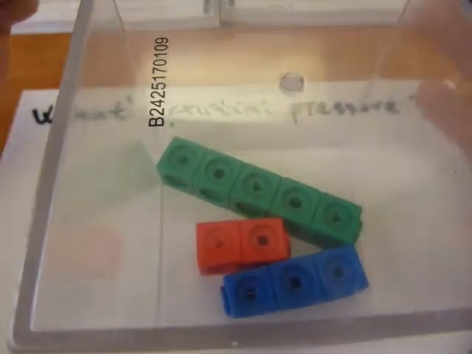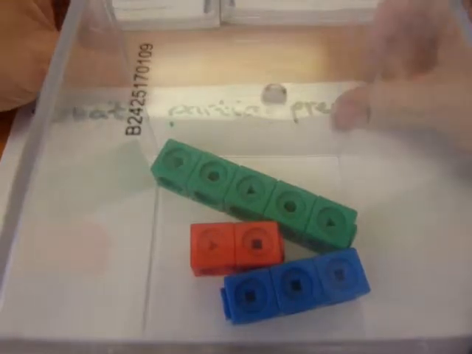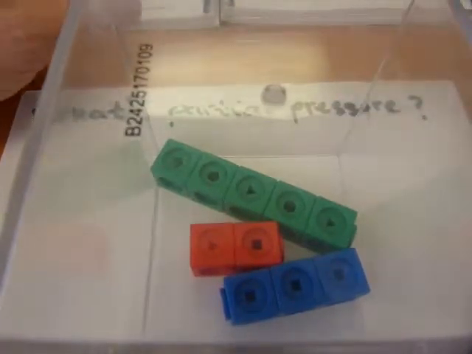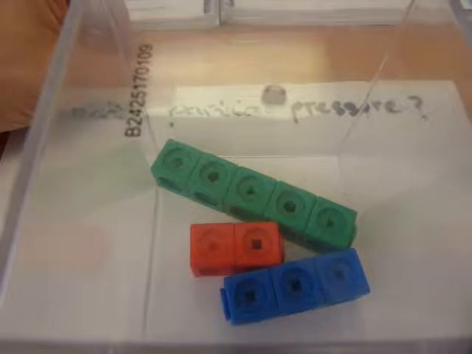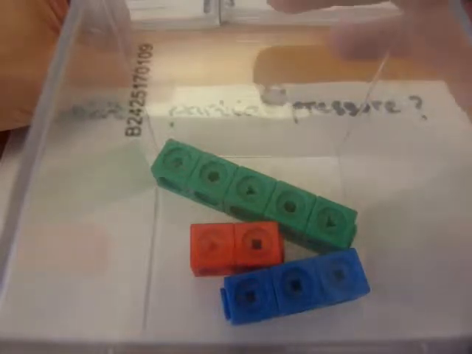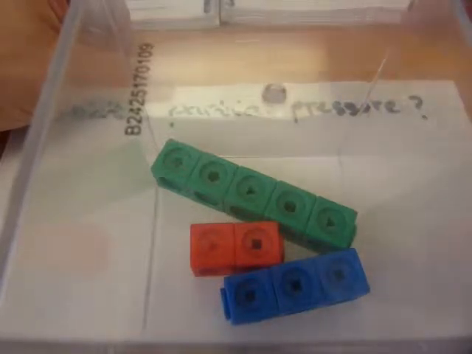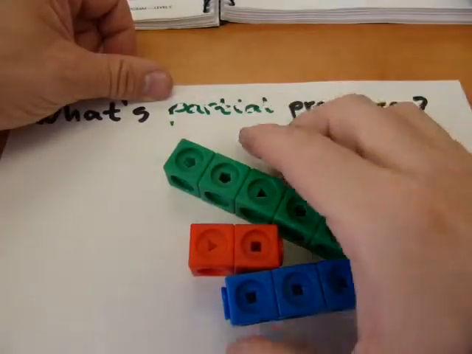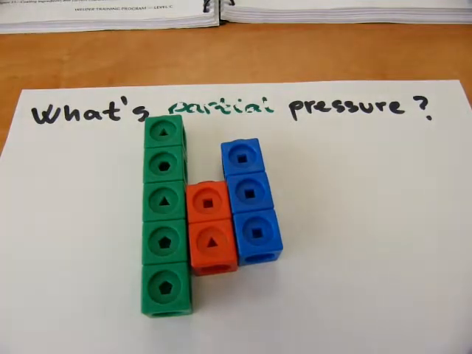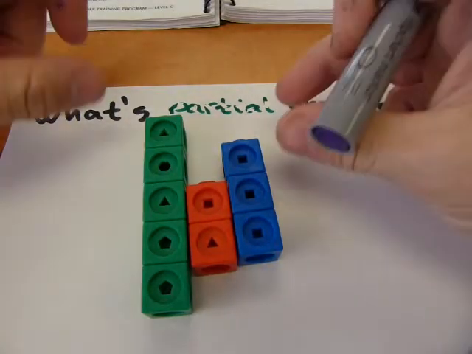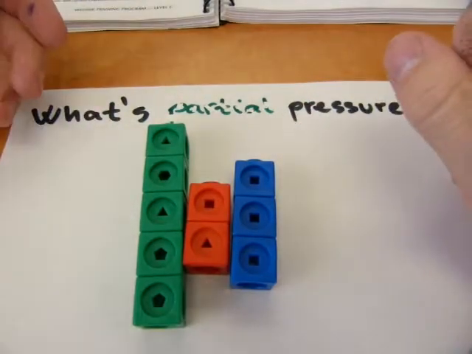In this container, the partial pressure of oxygen means that the individual gas, oxygen's pressure, is compared to the pressure of the mix as a whole. And it works pretty easily with this piece count. For example, here we have 3 pieces of oxygen, and we have a total of 10 pieces of gas.